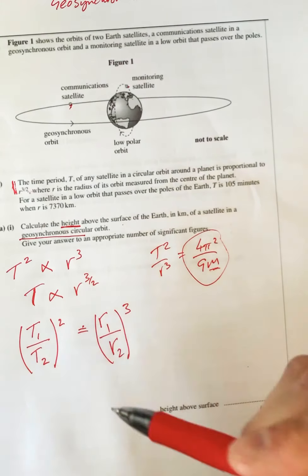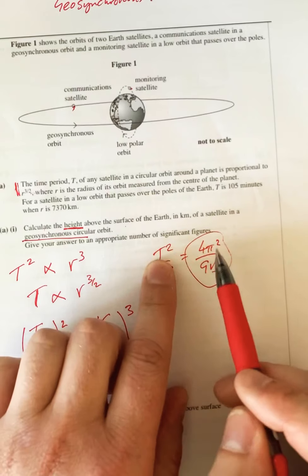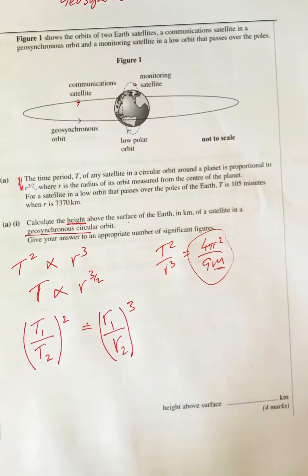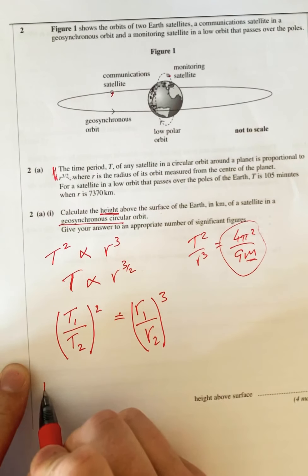Anyway, why would we do that? It would simplify things because we wouldn't have to plug all the numbers into all this to get out a certain time period and then plug it back into another equation to get out r. So let's just make this clearer.